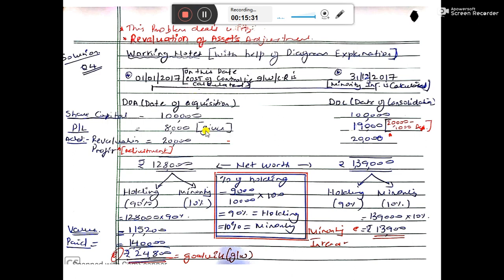Now we have to see how much is the difference in profit from date of acquisition to date of consolidation. If you see, 8,000 has increased to 19,000. So the difference is 11,000. So 11,000 is the additional profit made by the company after company Y has been taken over by X Limited.